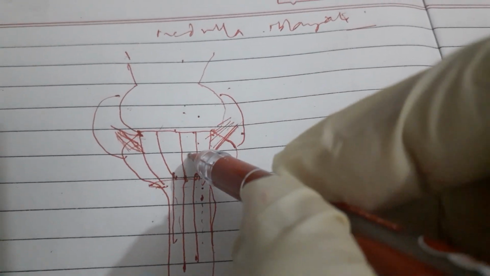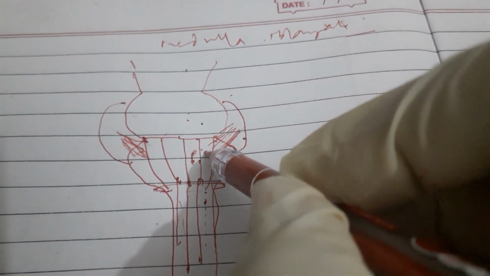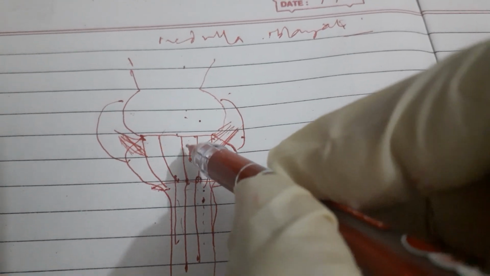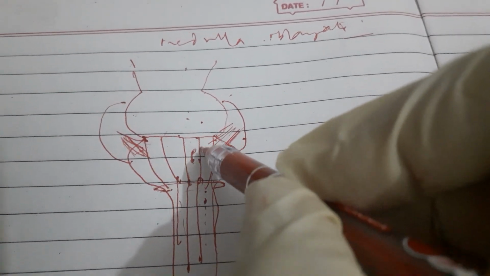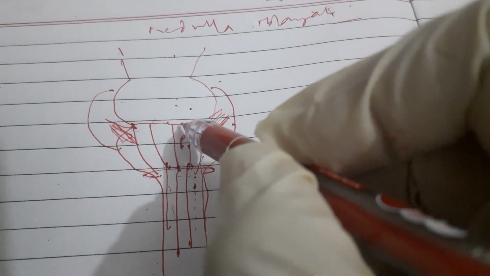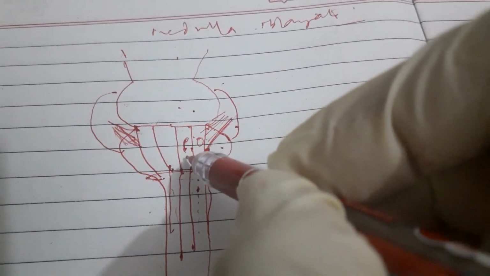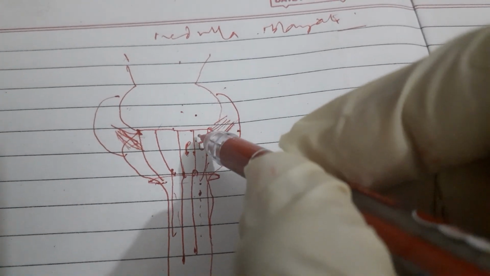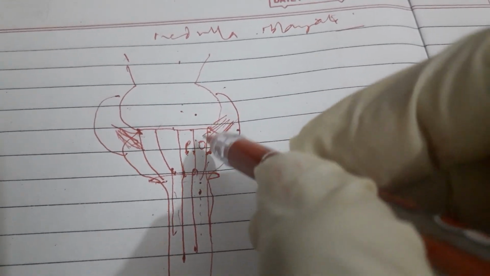Now in between the pons and pyramid, this is pyramid and this is olive. Pyramid lies in between the anterior median fissure and the anterolateral sulcus. It is created by the corticospinal fibers underneath, and the olive is formed by the inferior olivary nucleus beneath.